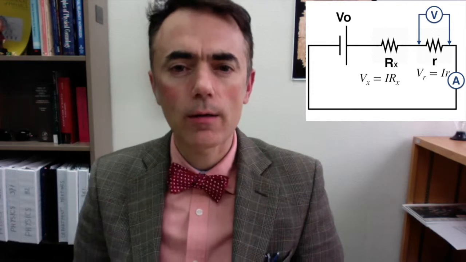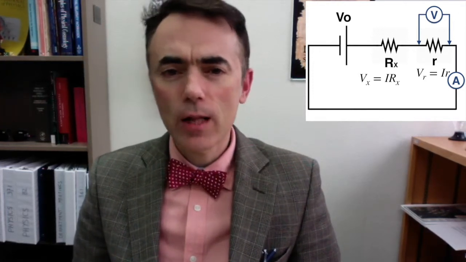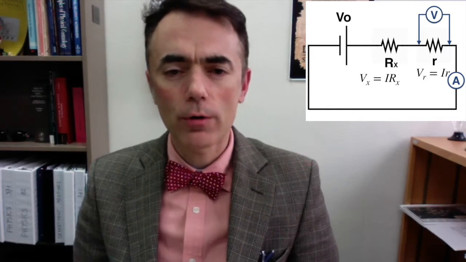Now, to test Ohm's law, you are going to set two resistors in series, one of which you know its magnitude, but not the other one. You will be measuring the voltage across the known resistor and the current through that circuit. So, you will have a value of voltage and a value of current.